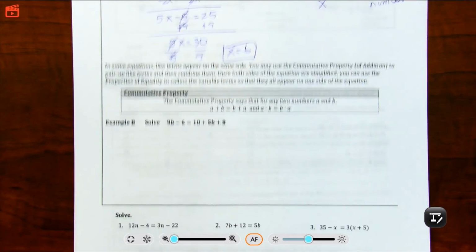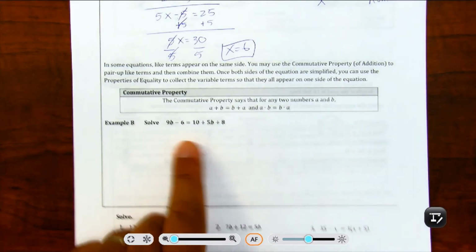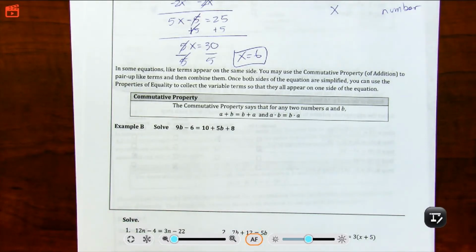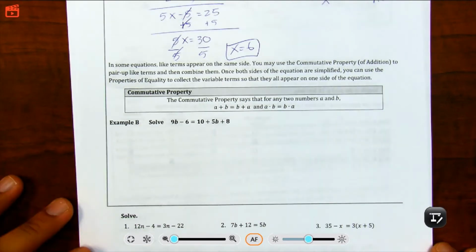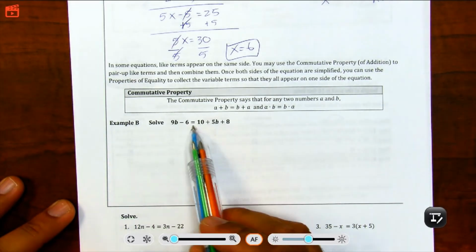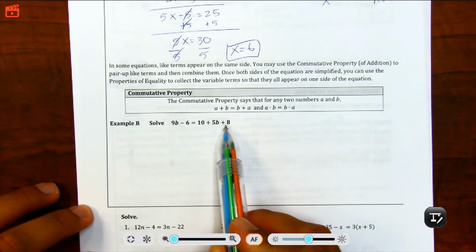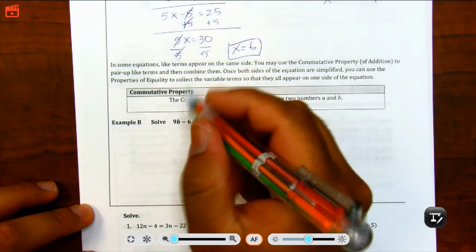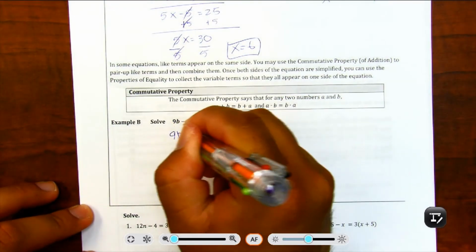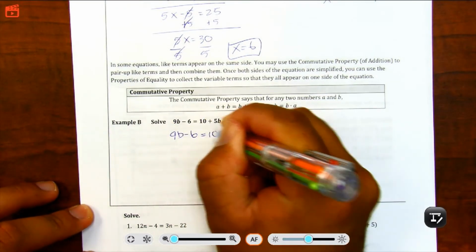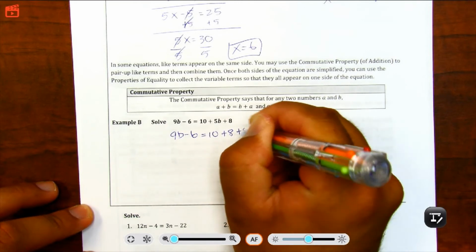So in example B, you have 9b minus 6 is equal to 10 plus 5b plus 8. So these are not like terms, but the 10 and the 8 are like terms, and we could rewrite this part. We could write this as 9b minus 6 is equal to 10 plus 8 plus 5b.